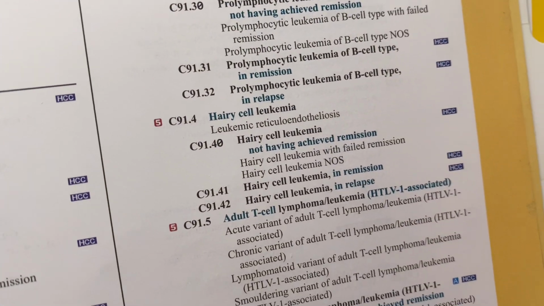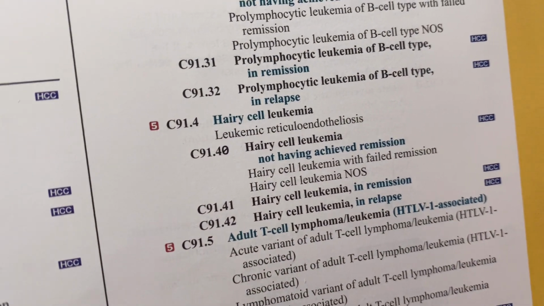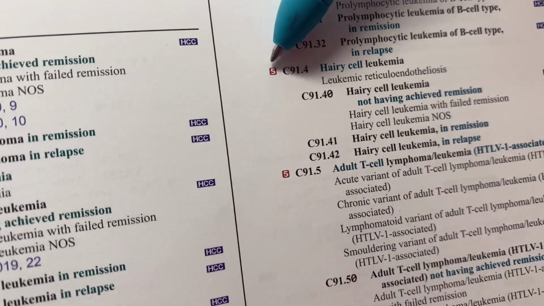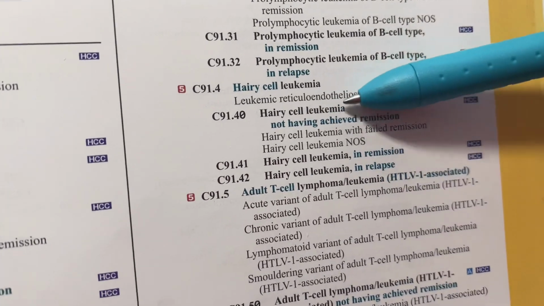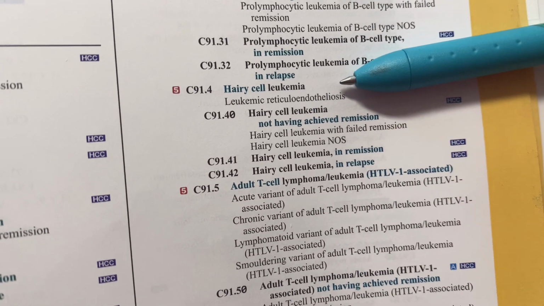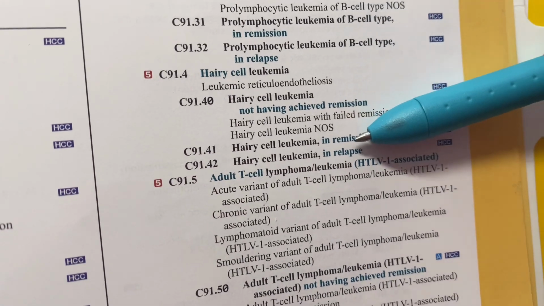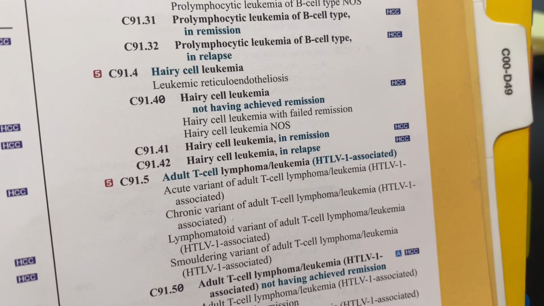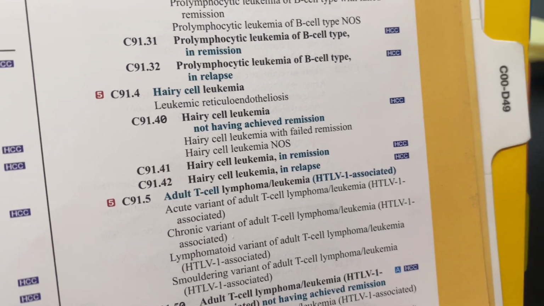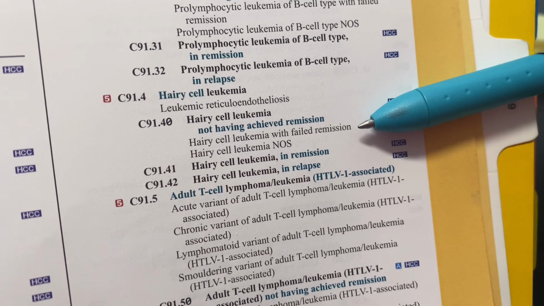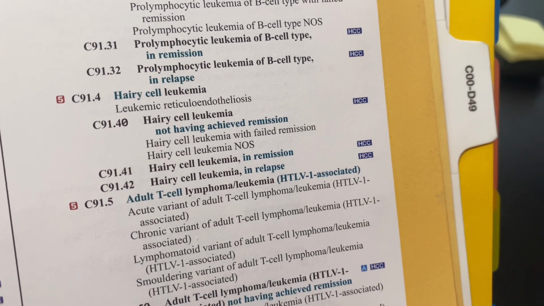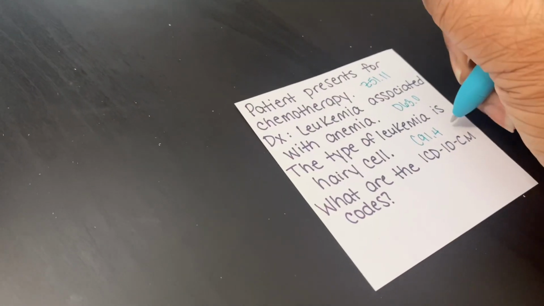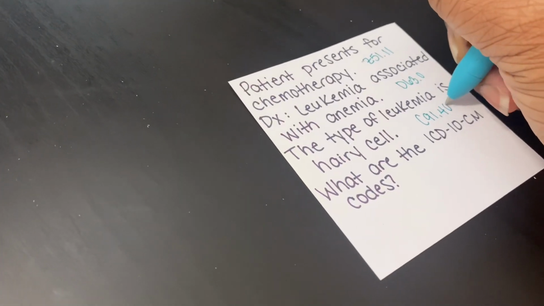Okay, so C91.4, hairy cell leukemia. And you see here, there's a number 5 here. That means this code has 5 digits in order for it to be a valid code. So you do not code the C91.4. You then will look for these three, which one pertains to your situation. And we are going to go with the hairy cell leukemia, not otherwise specified, because we didn't get any other information. So that is our code for that. So we're going to add a 0 here.